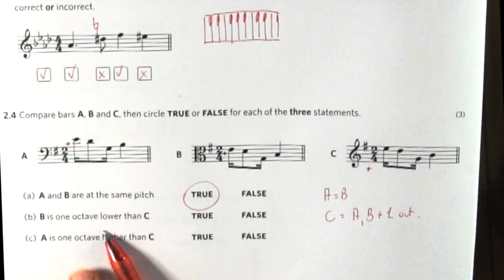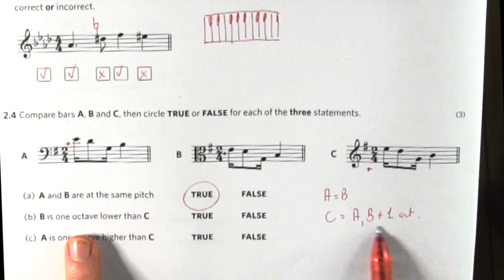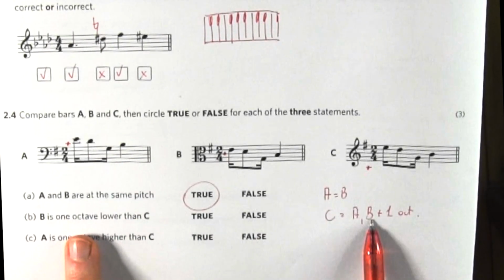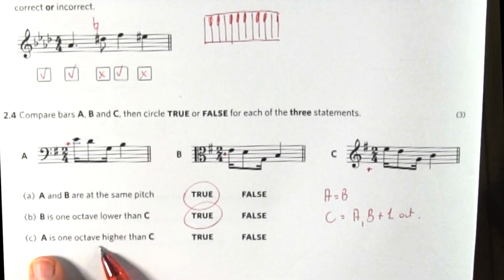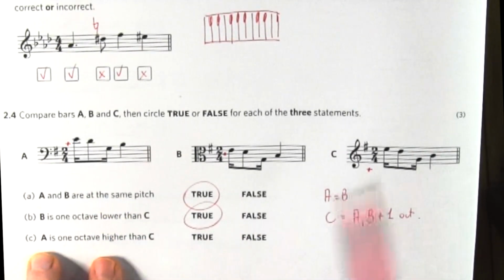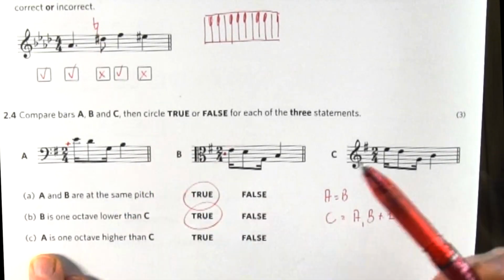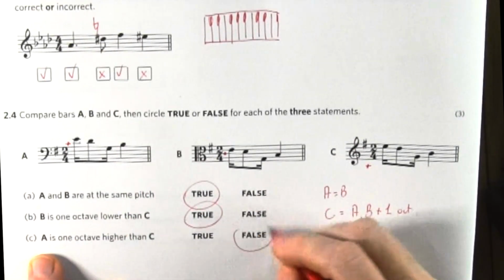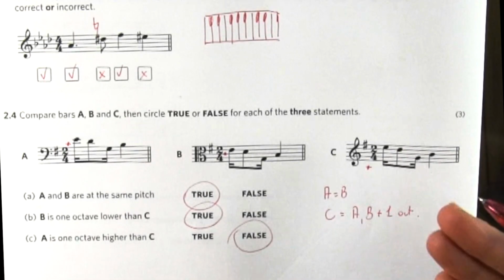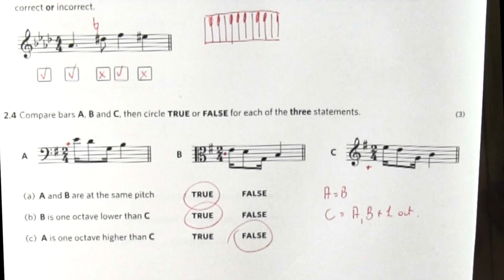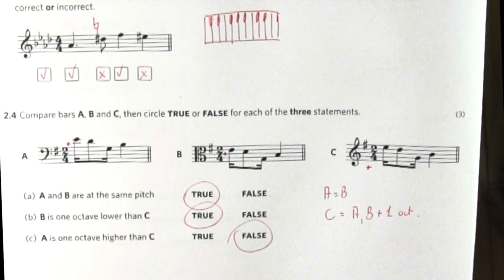B is 1 octave lower than C. Yes, because this C is B plus 1 octave, so yes. And A is 1 octave higher than C. This is incorrect because they are the same. So it's 1 octave lower as well, so this is false. As you can see, once you find middle C, this is a piece of cake. So I hope you do it in the same way. Let me know how your answers were.